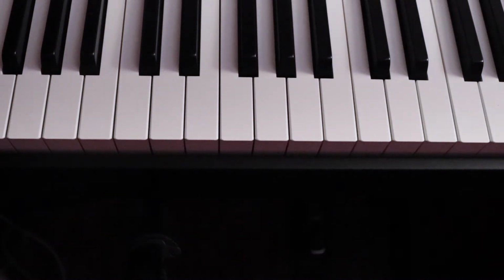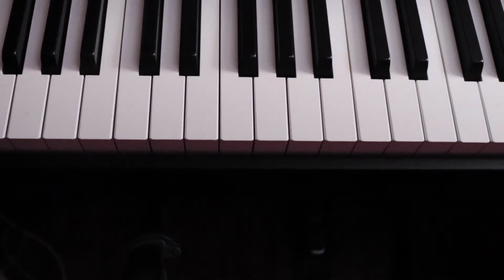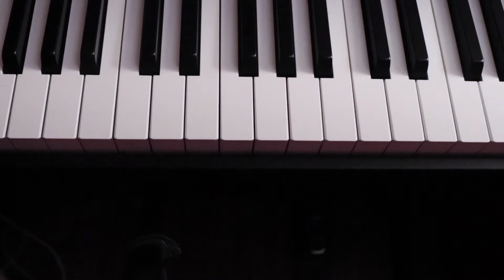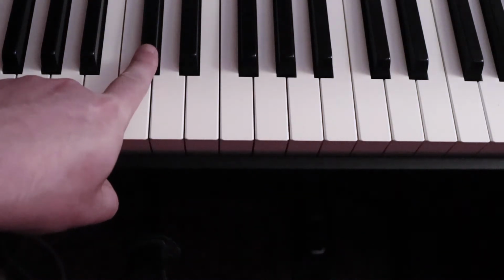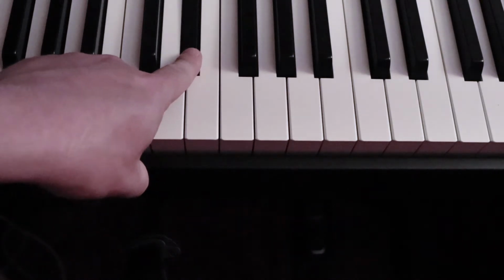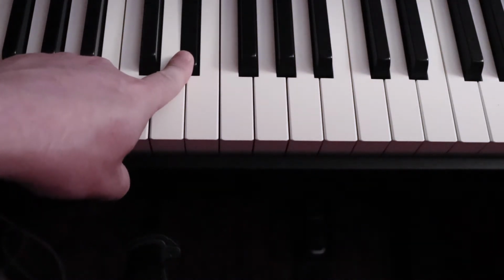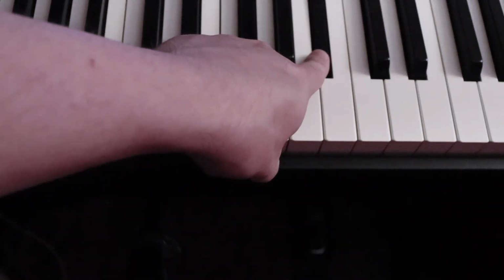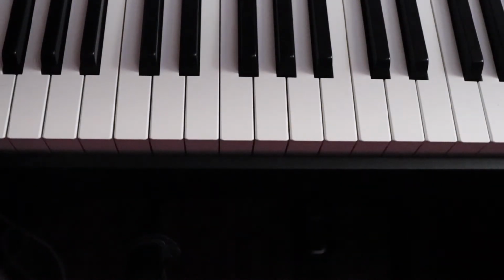Using the black keys, or the sharps and flats, as a guide, the black keys are in a pattern. They go 2, 3, 2, 3 and so on. I'll explain that further. 2, so we've got 2 black keys there together. Then you have 3. And then 2 again, and 3, and so on.